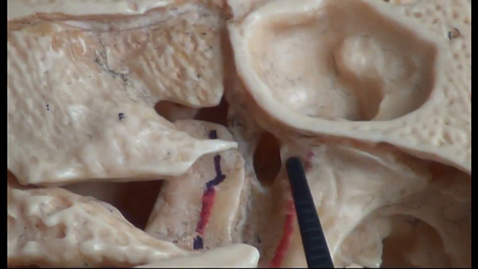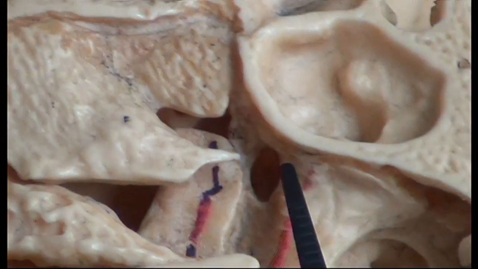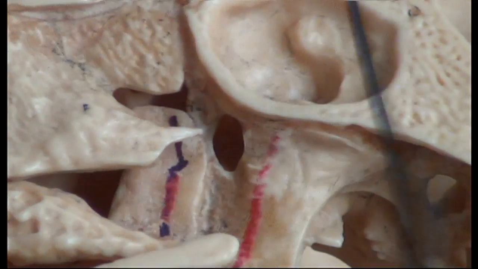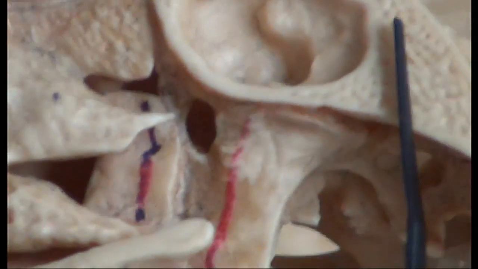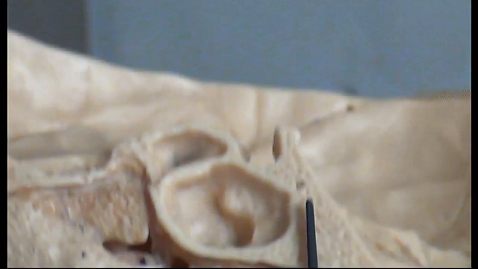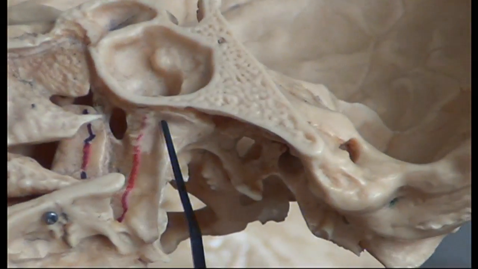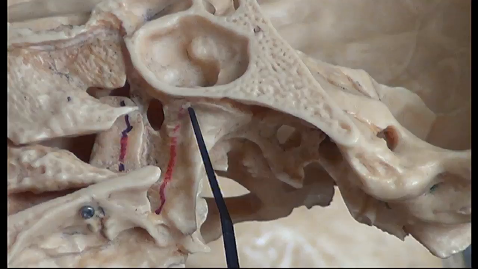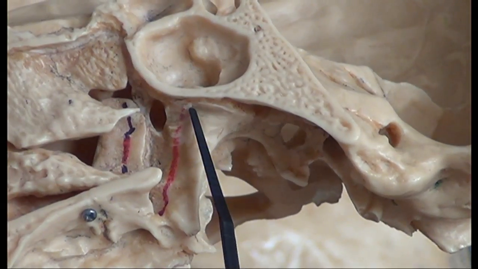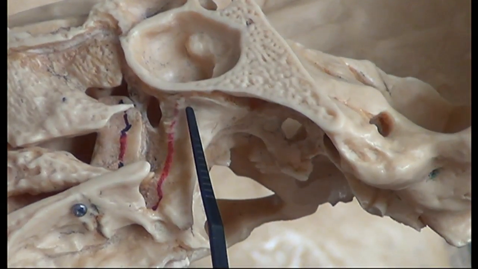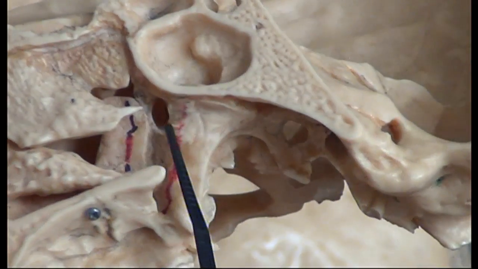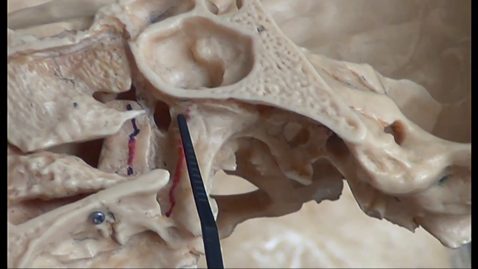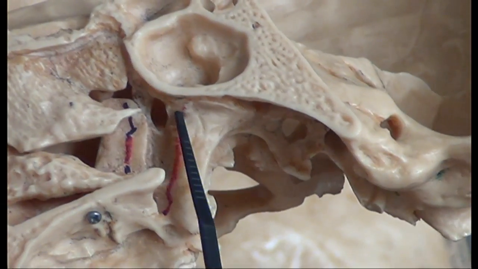This sphenoidal process connects with the corpus sphenoidale and with the processus pterygoideus of the sphenoidal bone. That's why the name of this process is processus sphenoidalis.